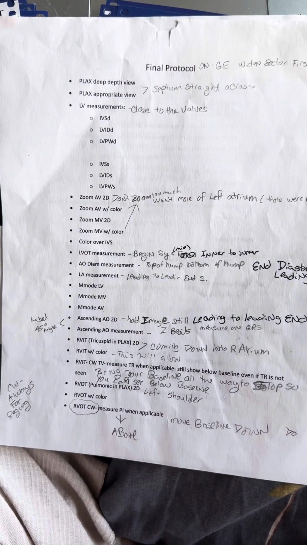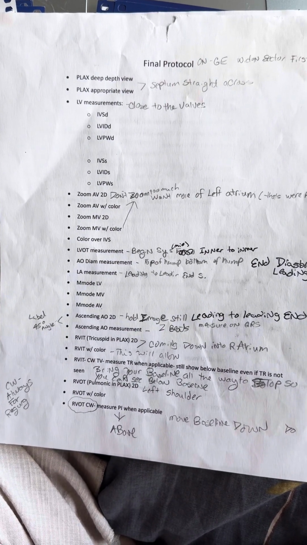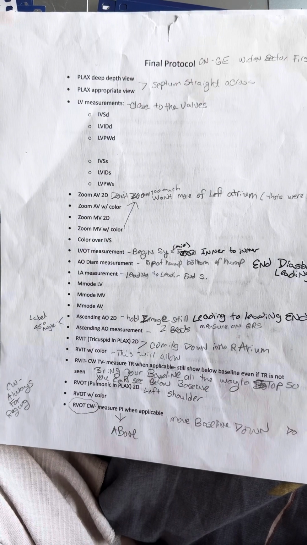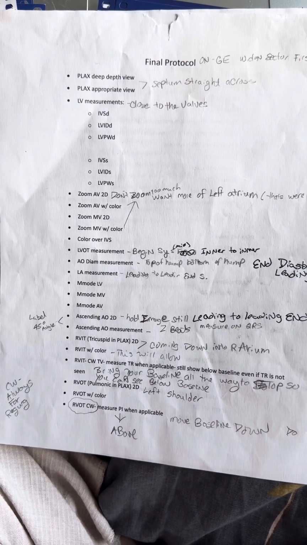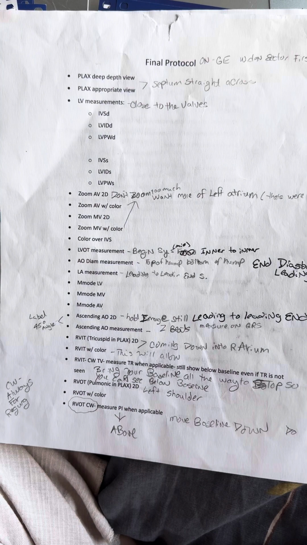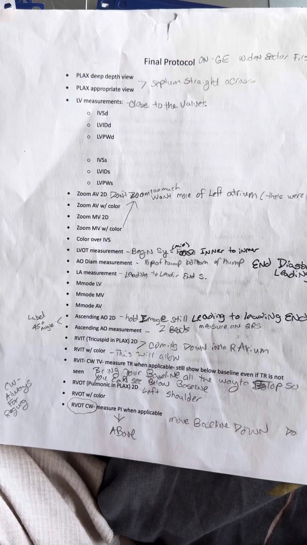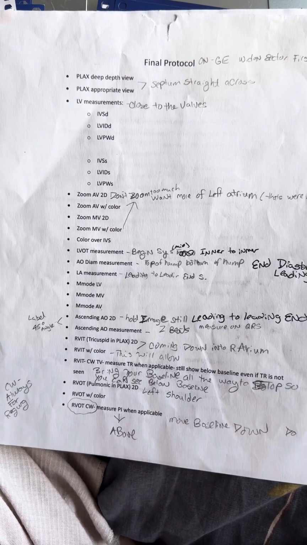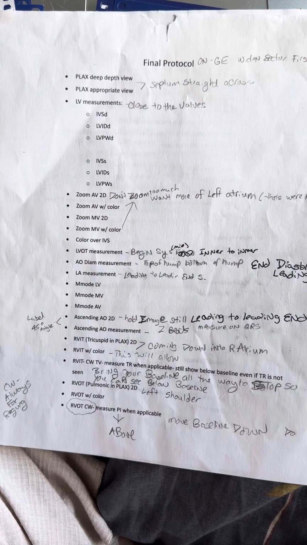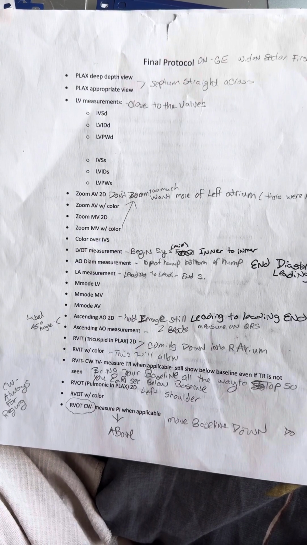Next, do your measurements in systole, IVSS, LVIDS, and LVPWS.